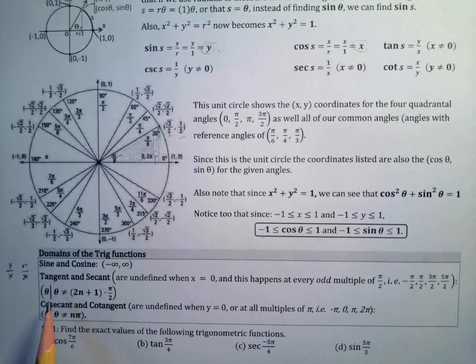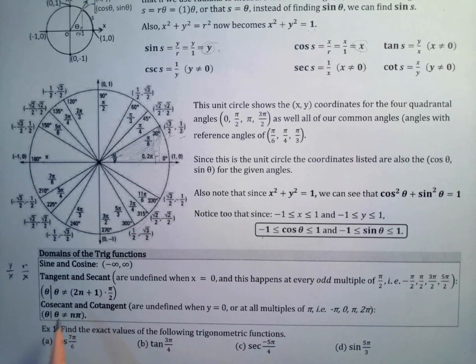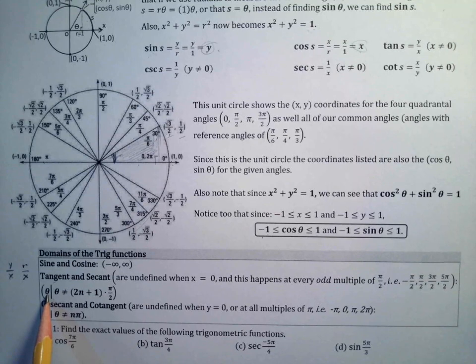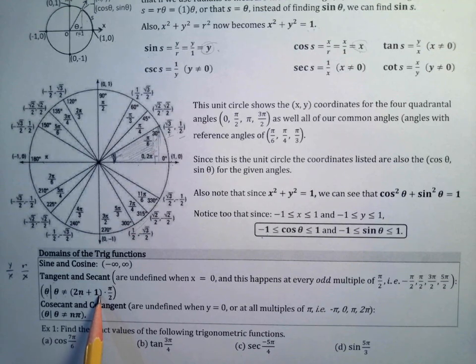We could write that like this. The tangent and the secant have domains: any theta such that theta is not equal to (2n plus 1) times pi over 2, that will give us simply odd numbers. N being an integer will give us all the odd integers times pi over 2.